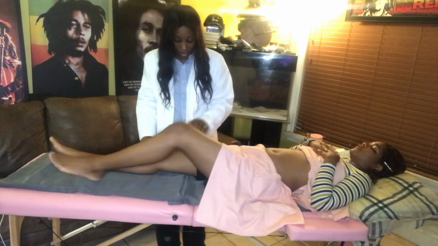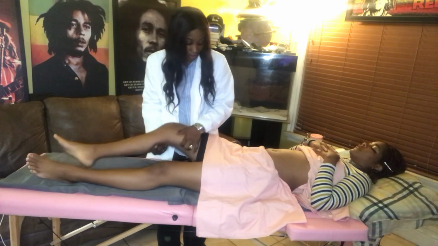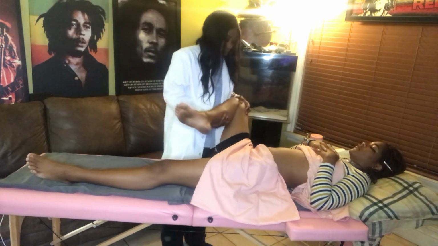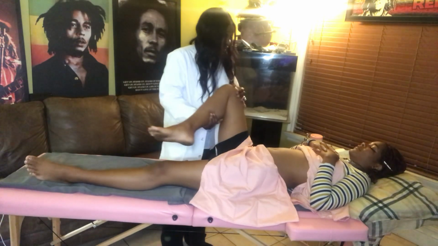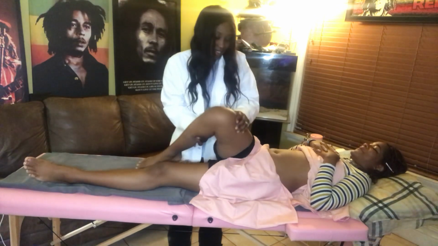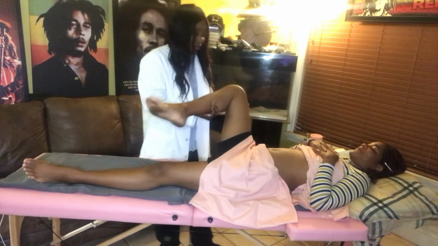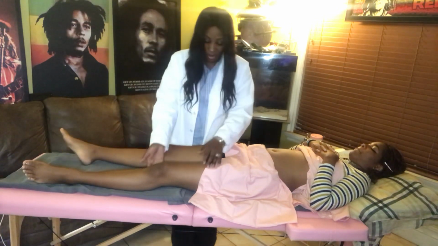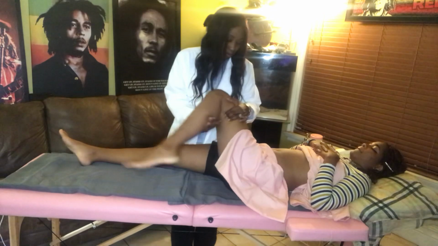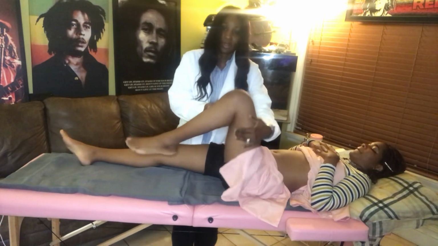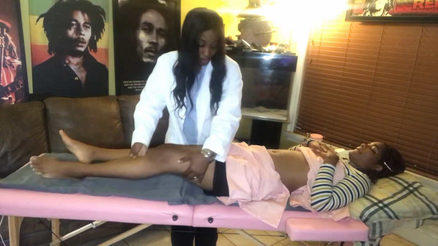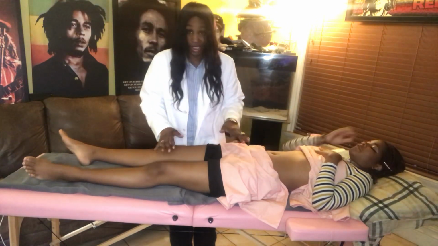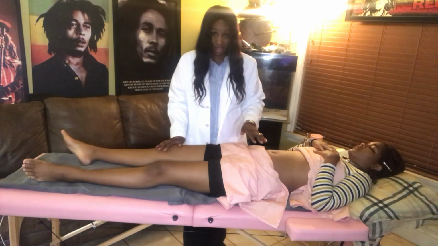Then I'm going to take her leg in again for the obturator test. So I'm going to bring it in. Then I'm going to bring it out. Okay. Good. Then I'm going to do the other side. In. I'm going to bring it outward. And that would check for any peritoneal inflammation. And she doesn't have any peritoneal inflammation.